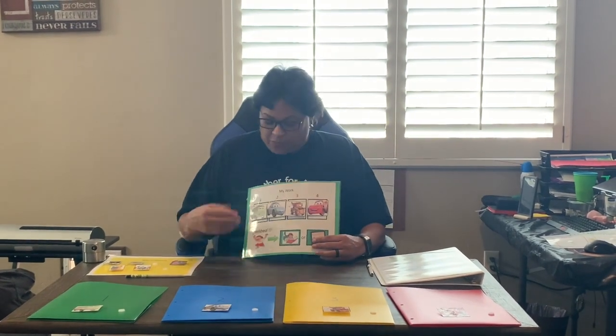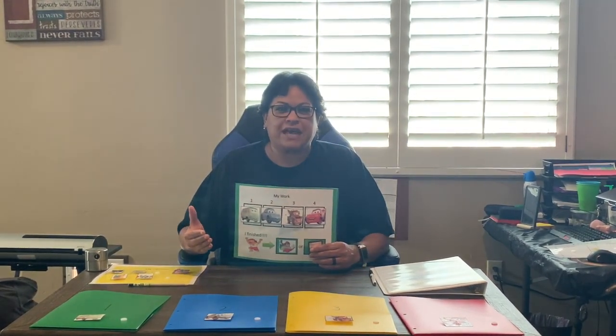Today we're going to be covering work systems or task analysis. Work systems are used with children that are having a difficult time maybe completing that non-preferred, which is work, or just need higher levels of that visual structure in order to finish their work or complete their tasks that are given to them. We usually use this with homework.